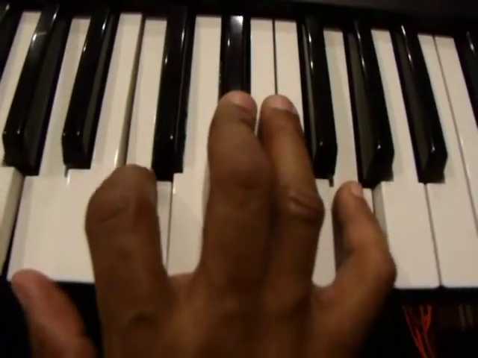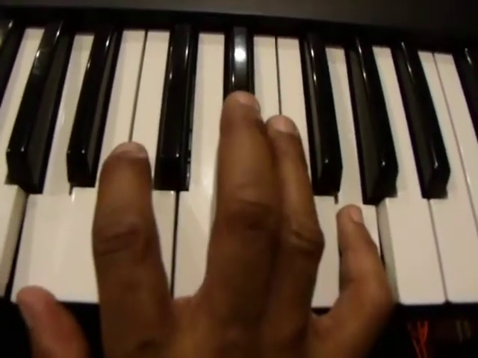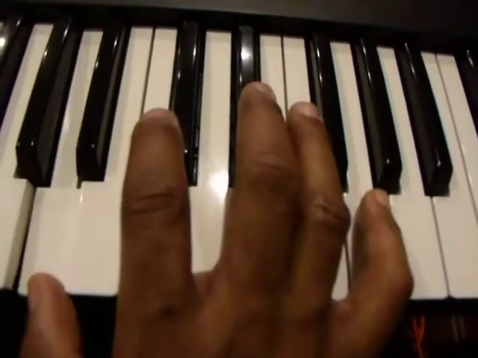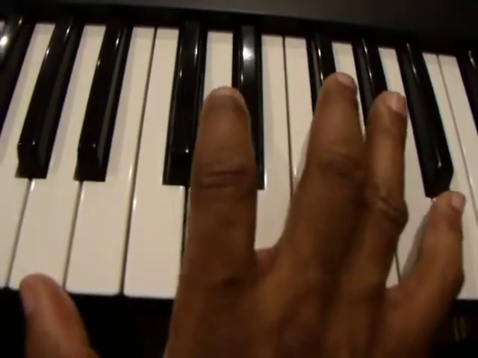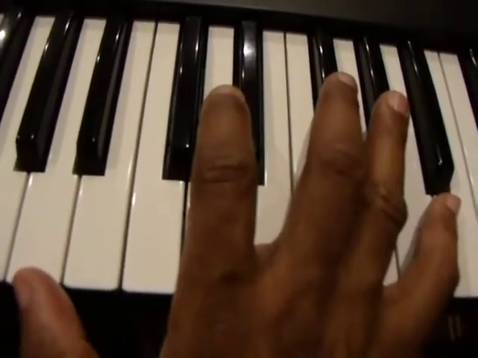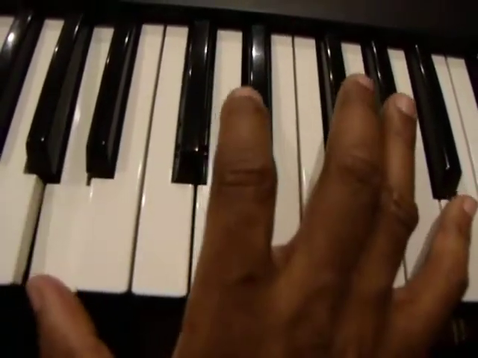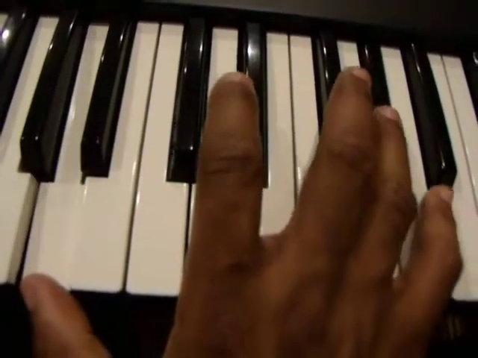This is now what we call a half diminished chord, because you have the dominant 7 from A to G, or you say flat 7 in this case. Because for a normal A minor or harmonic minor chord, the 7th degree would be G sharp.